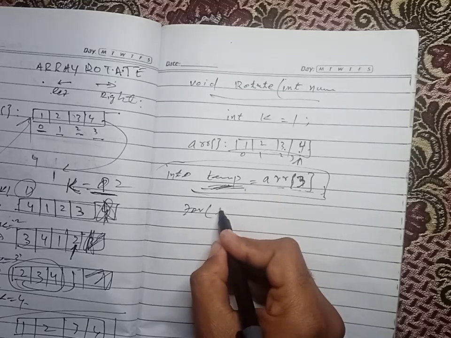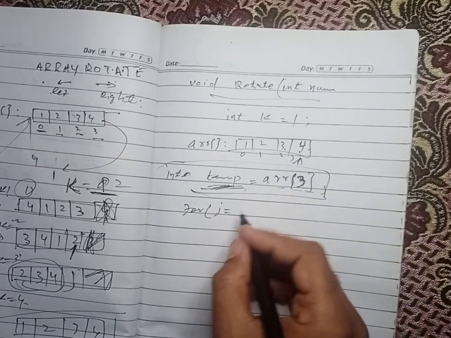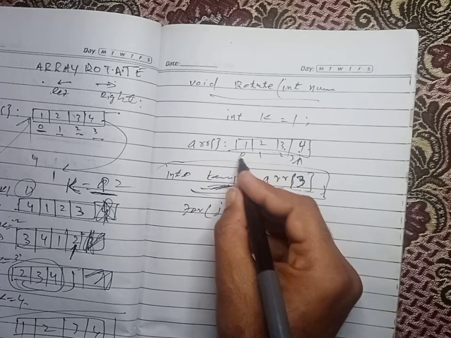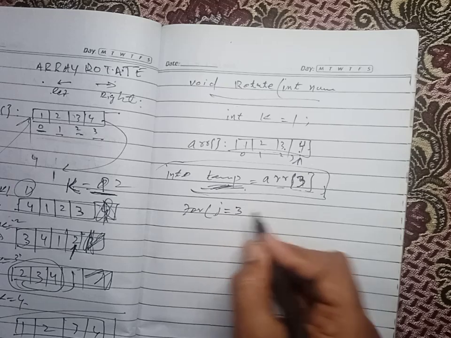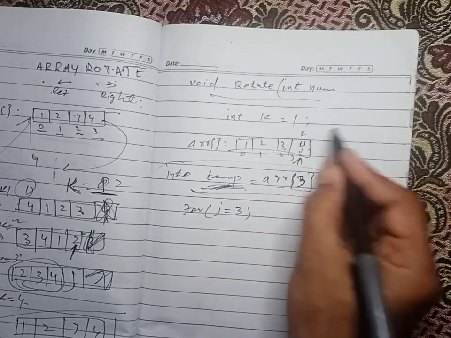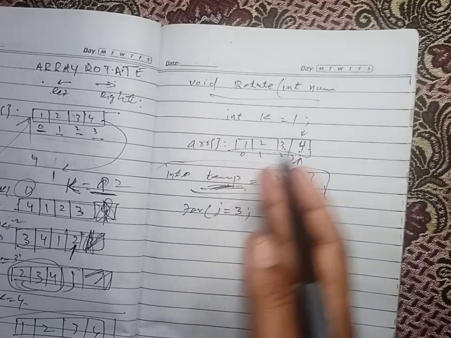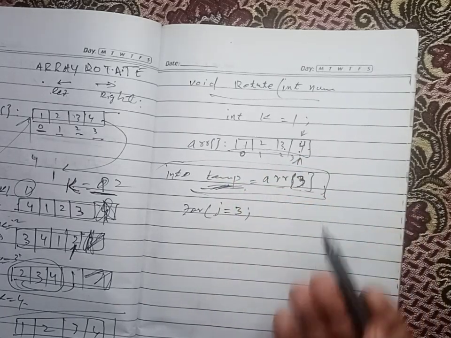For j is equal to what? The indexes are 0 1 2 3, so j is equal to 3. Here we are starting from here, and the array starts at the 0 index.